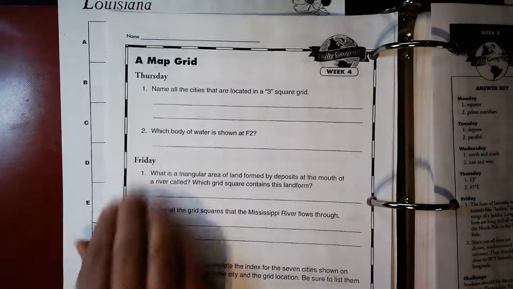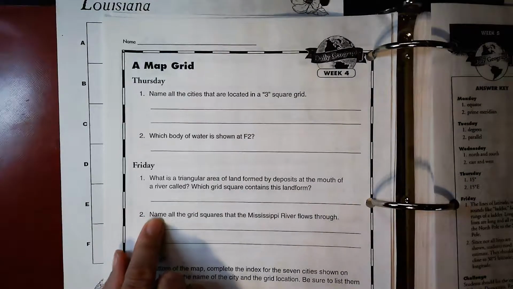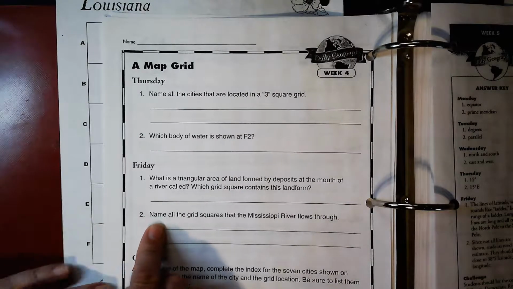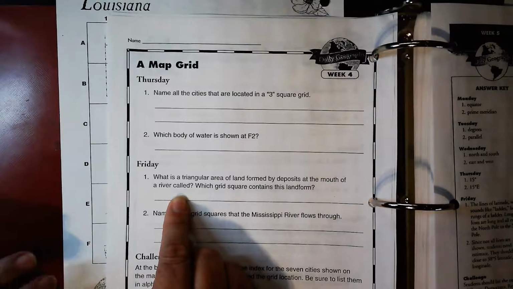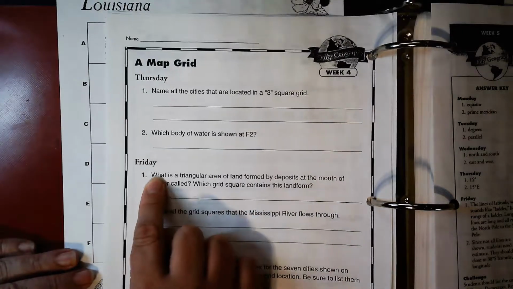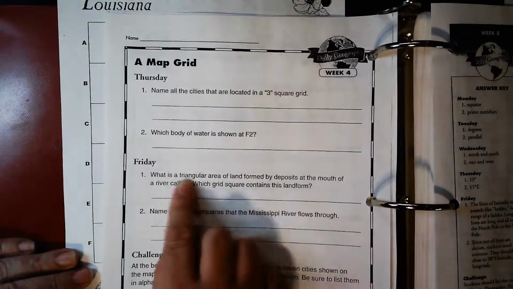So we are working on a map grid. We are on Friday of week 4. That just means the 5th day on here, whether it's actually a Friday or not. And the first question says, what is a triangular area of land formed by deposits at the mouth of the river called? Now, there's another question, but let's figure out this triangular area of land formed by deposits at the mouth of a river.